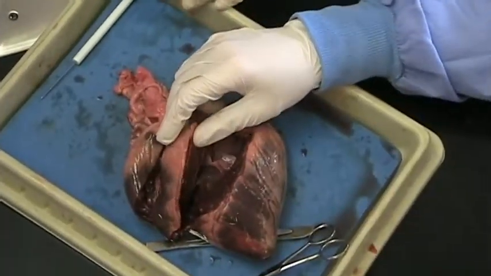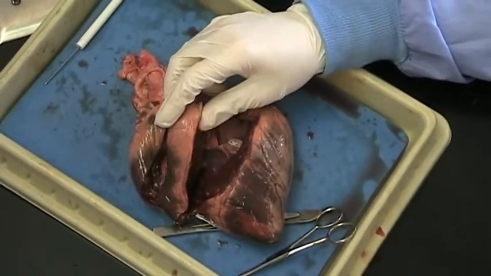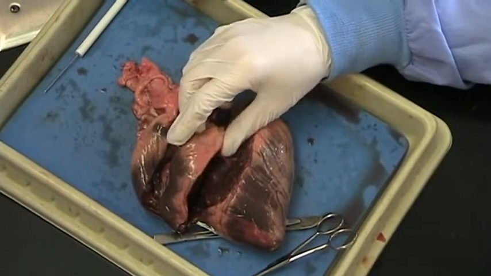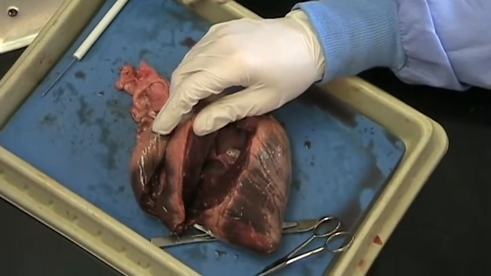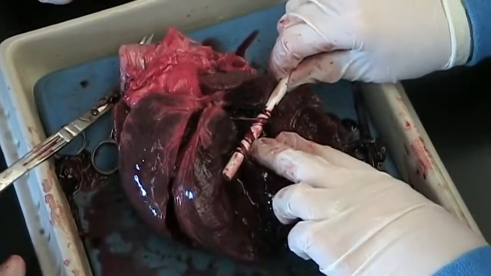A piece of myocardium separates these two ventricles. Say it again. This piece of myocardium separates these two ventricles. Cut. These strings stop the AV valves from turning backwards.